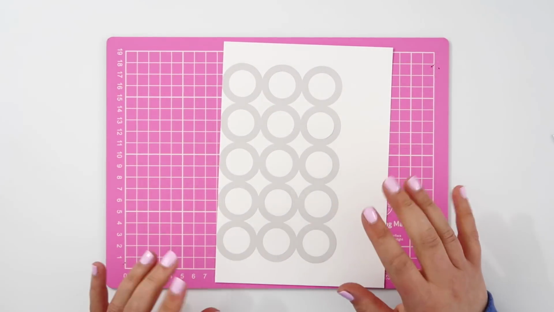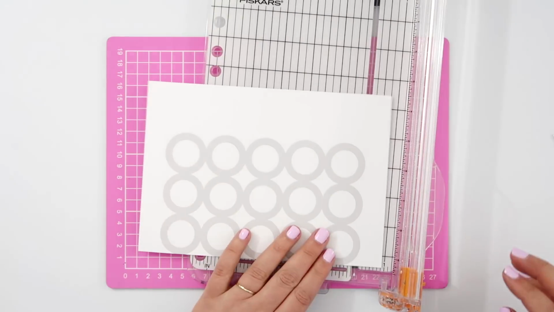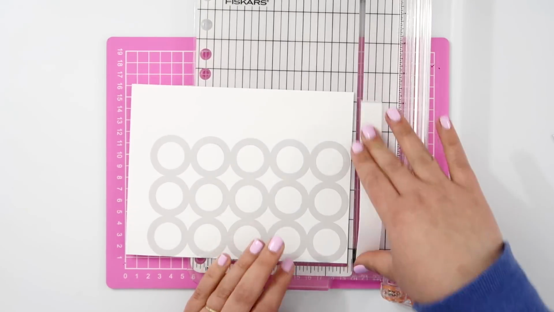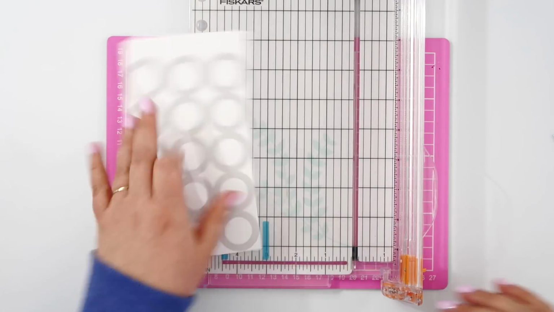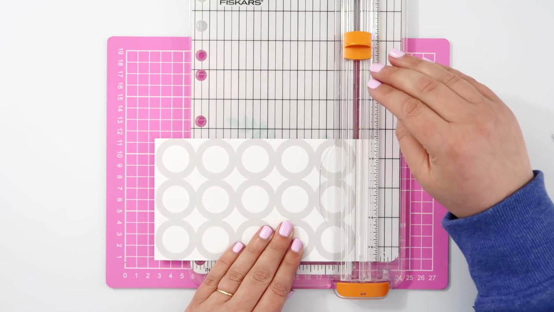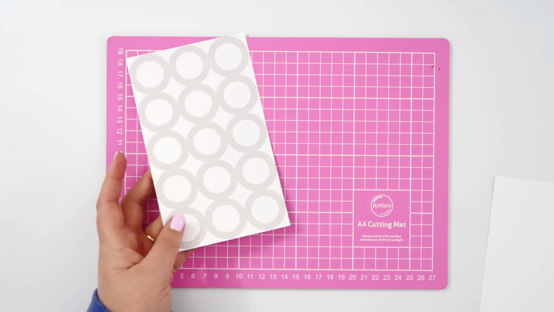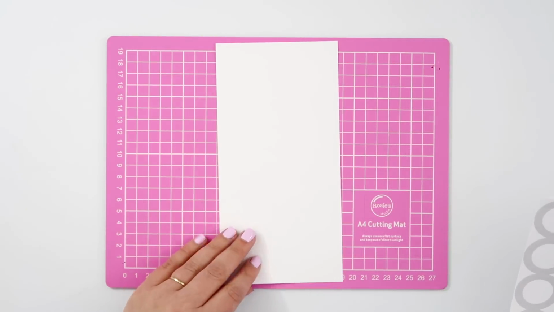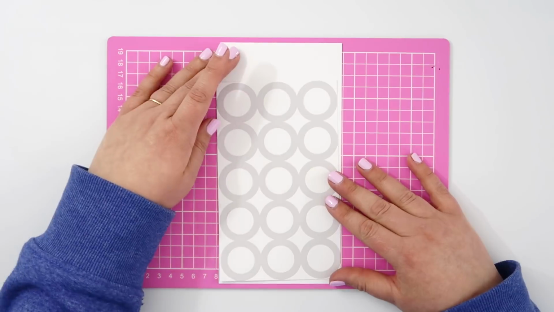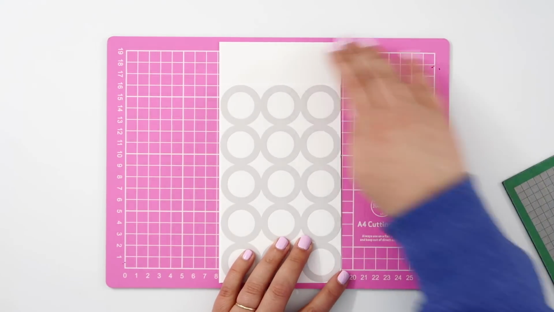So the second option for using these cut files is as a stitching guide. For this stitching guide, I am just going to trim the cut file out as close to the edge of it as possible. That way you'll be able to see exactly where you're placing your stitching guide onto the piece of paper that you want to stitch on, which I am just going to use this Traveler's Notebook sized piece.